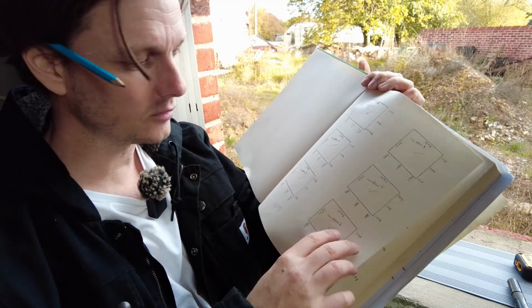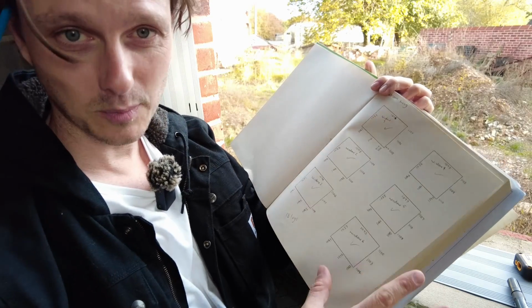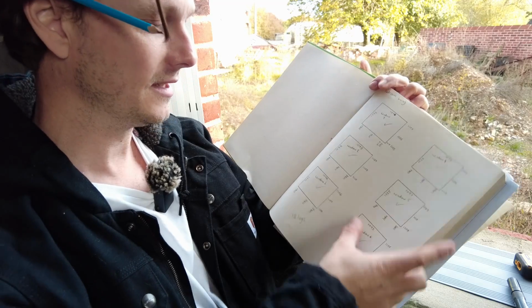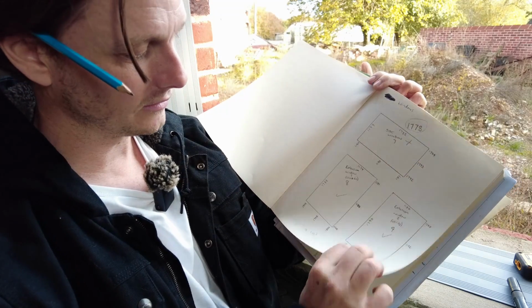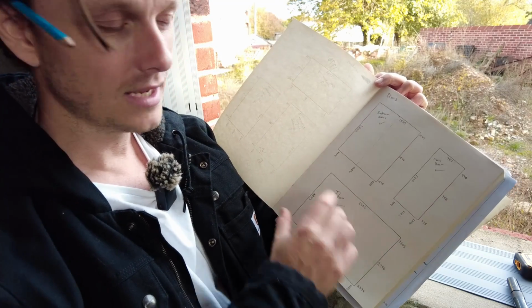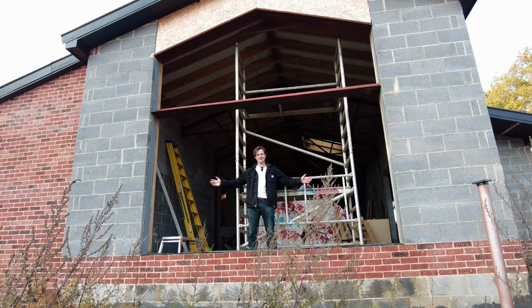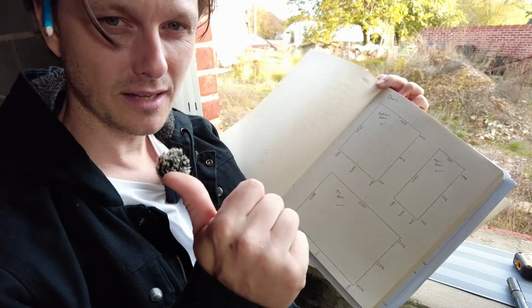Get yourself a proper sketchbook, make sure that everything's in its place. You don't want to lose scraps of paper. There's my windows, I've got more windows there. There's my doors, and I've also got a gable. Bit more complicated, but I'll show you that right at the end.